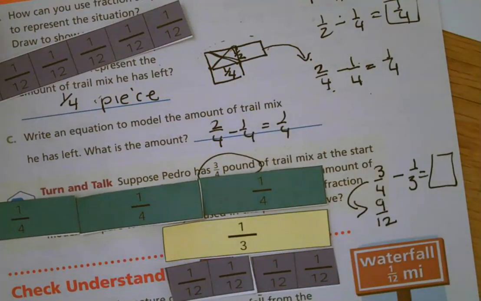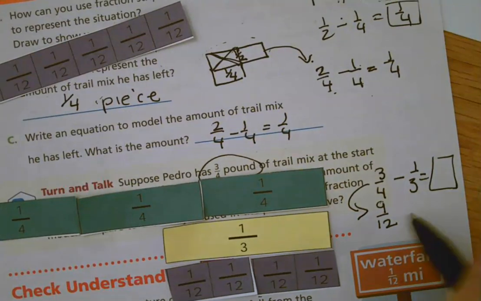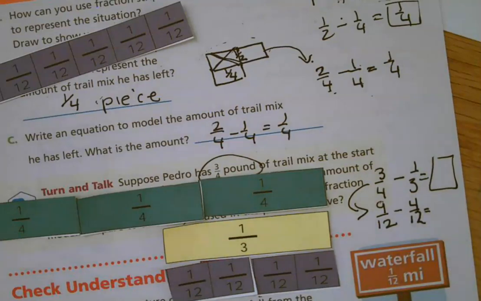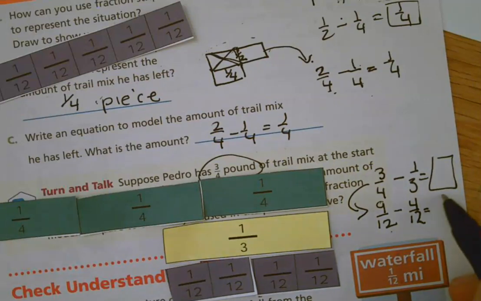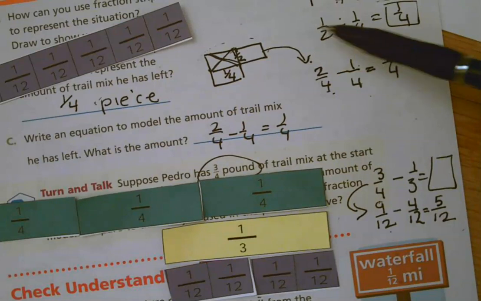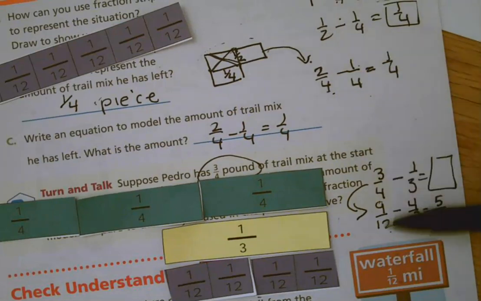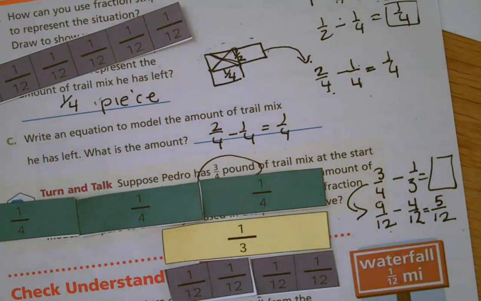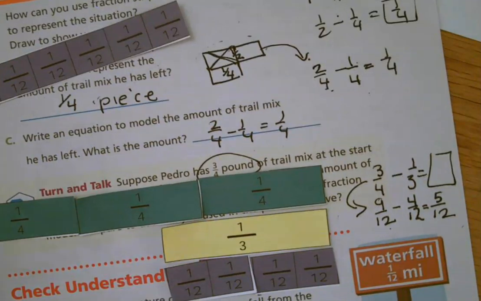All right, so I can see that 1/3 is equal to 4/12. So if I have 9/12 and I take away 4/12 from it, I'm going to have 5 of the 12ths left. So this is a little bit more complicated computation here just because I didn't know immediately what it would be as an equivalent fraction. I had to change both of my fractions, not just one of them.